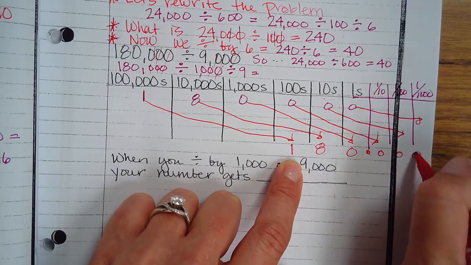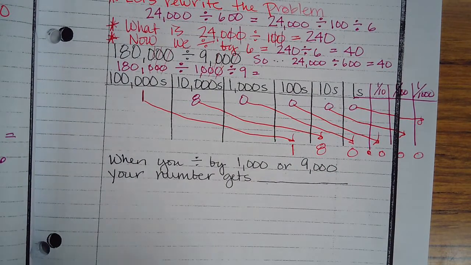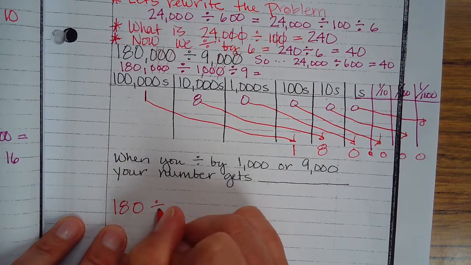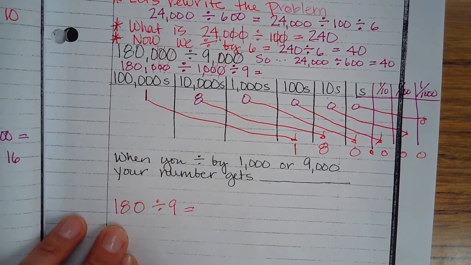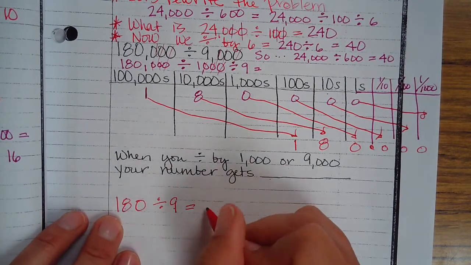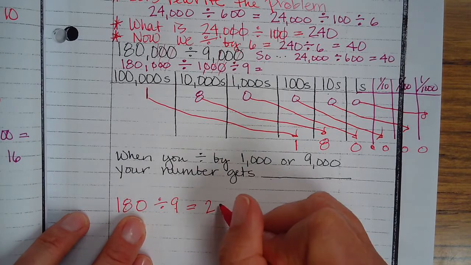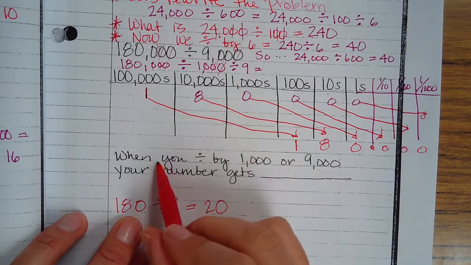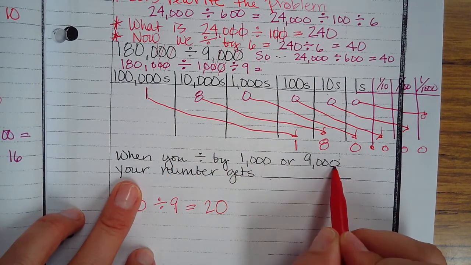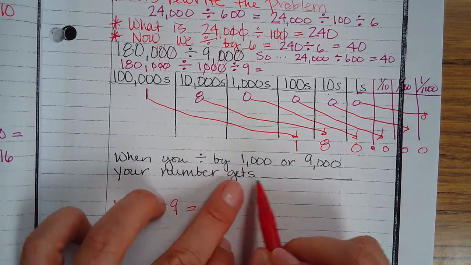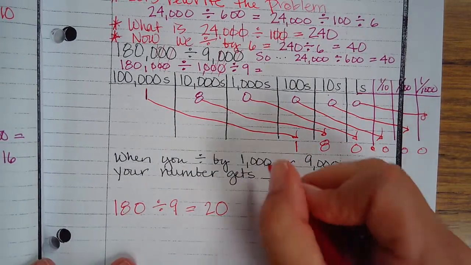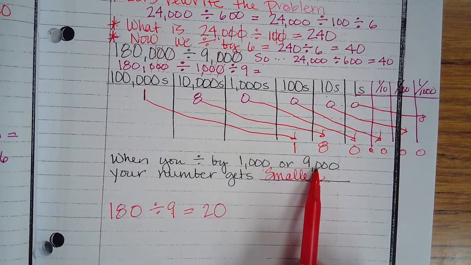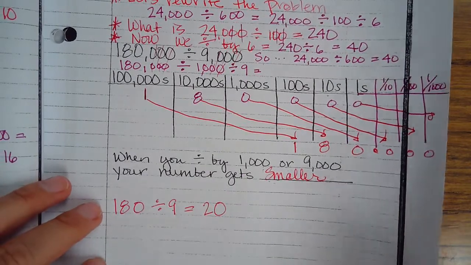We end up with 180. But we're not done. We have to go 180 now divided by 9. So 9 goes into 18 how many times? 2, and with a 0 left over. So here we go. When you divide by 1,000 or 9,000, your number gets what? Smaller. And it'll get 9,000 times smaller, right? Yes. All right.